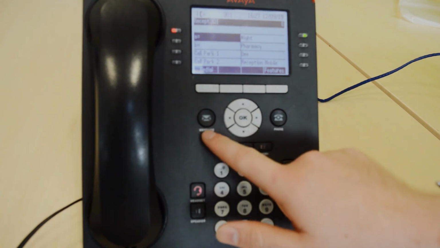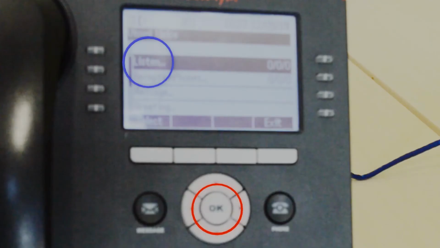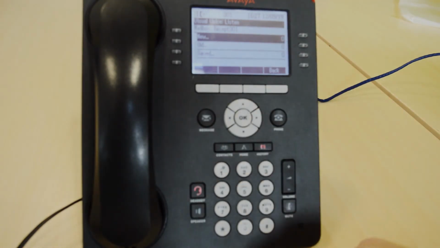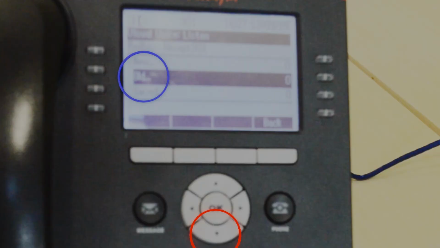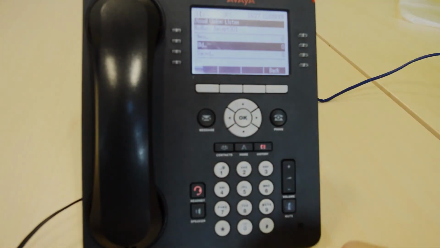So you want to listen to your voicemails. Simply what we do is we press the message button here, and you've got a selection of options. We pick the top one under listen, press OK, and then you've got new, old, and saved options for you. If you want to listen to an old one, you go down, press OK, and then if you had one, you go into a menu of options.